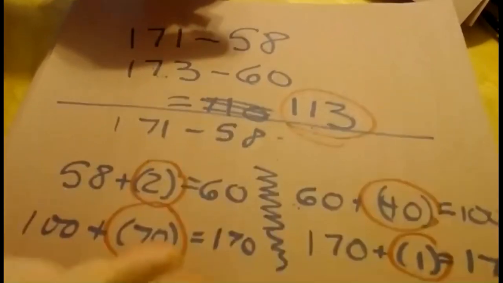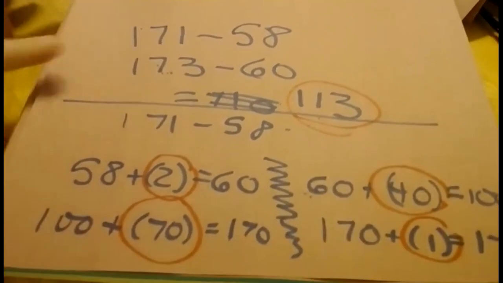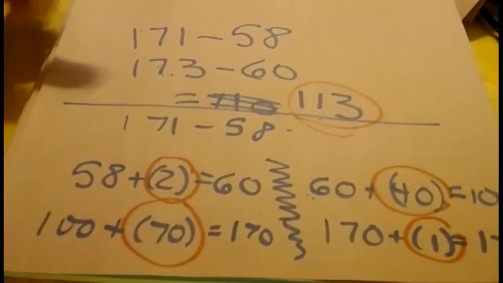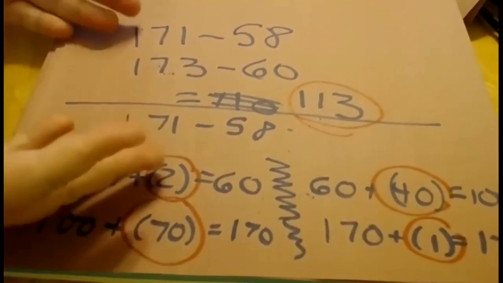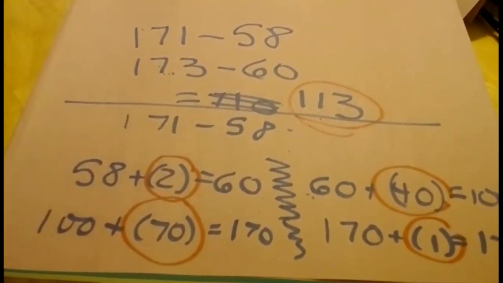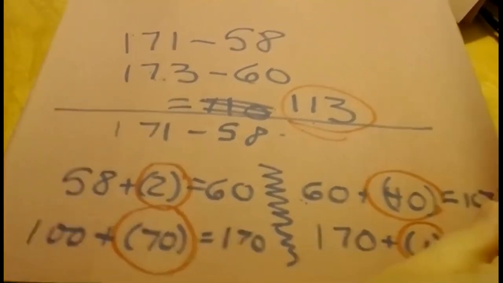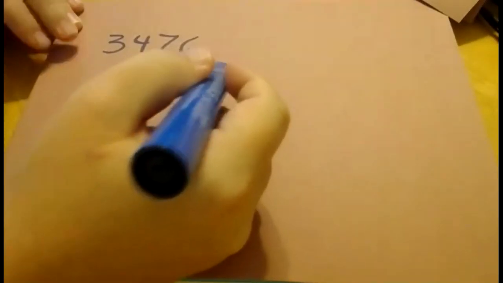You could tell the students, I prefer this way instead of that. I think it's easier to do it this way, but remember to remind your students it's okay any way you think. You have to be able to be open enough to see how they think too. 171 minus 58. Our next case, 3476 plus 2456 minus 1476.